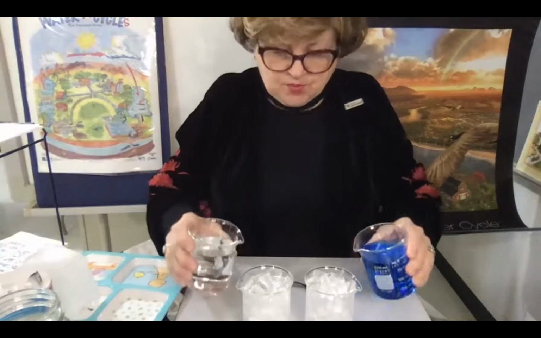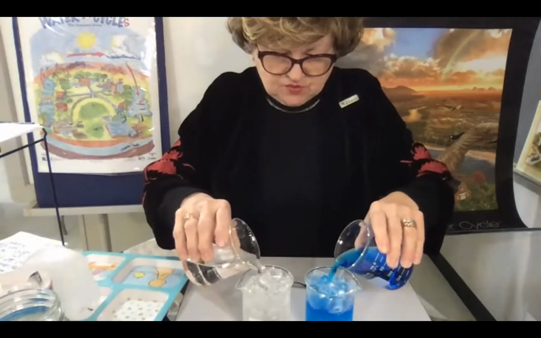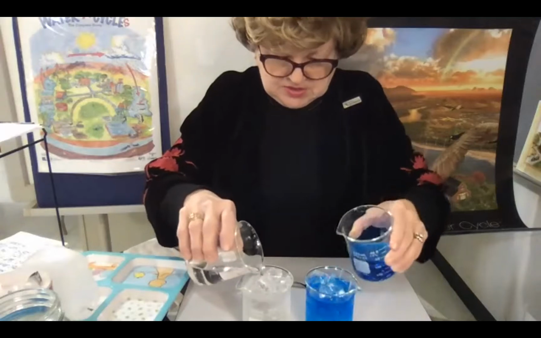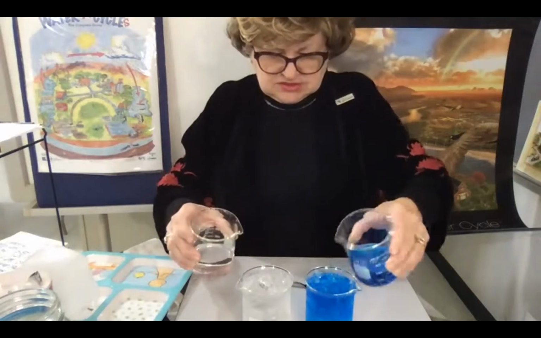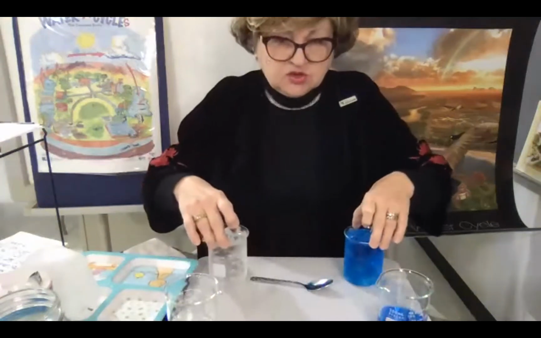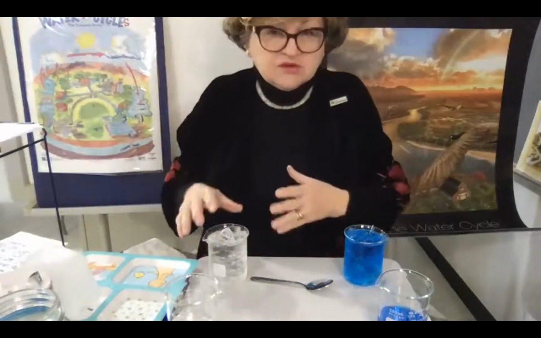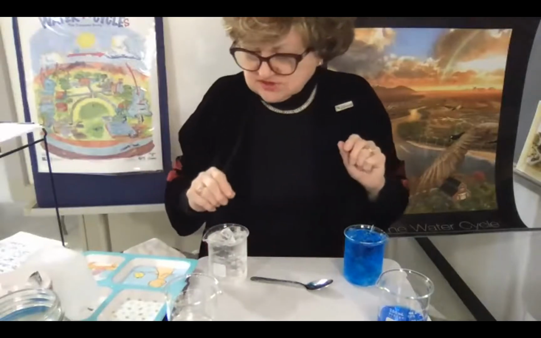We're going to pour both of these over here. Got to be careful not to overrun them. Okay, this one needs a little bit more. Now we're going to move these to the back and you can make your prediction. Will the blue one melt faster or the clear one? The clear one's the one that has 3 tablespoons of salt.